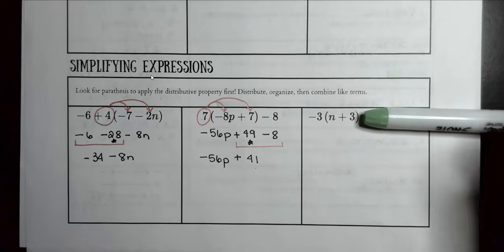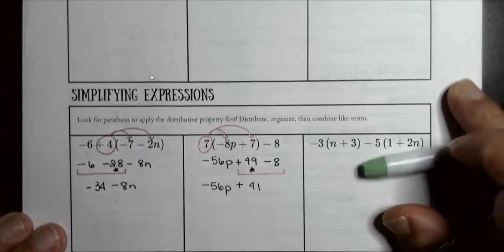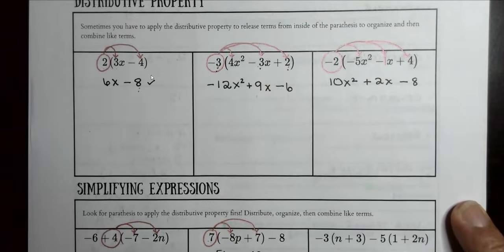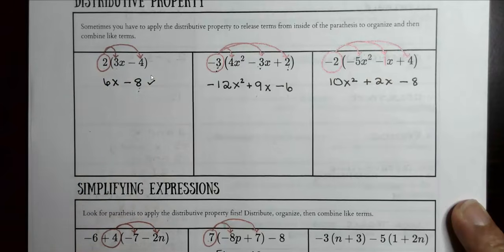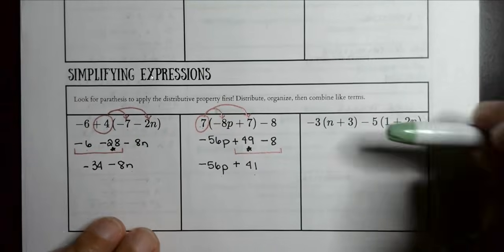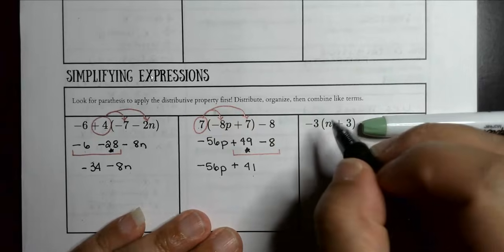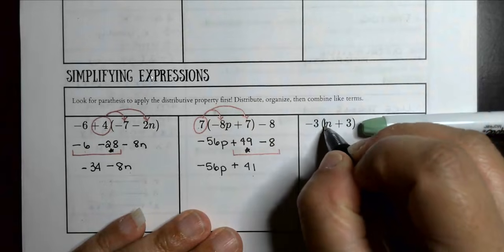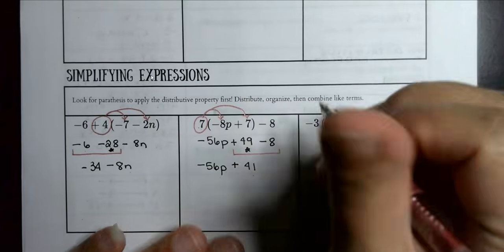And notice that this looks like one of the problems that we did in a previous video. So if you go up here and you notice that we had just one set of parentheses and a number on the outside, we're just going to do this twice. So I'm going to pretend this isn't here. And the n should have a number, and since it doesn't, I'm going to put a 1 there. I'm going to circle the negative 3.